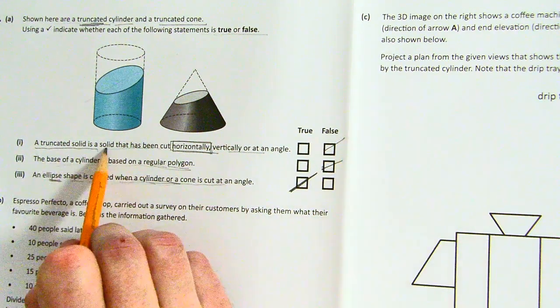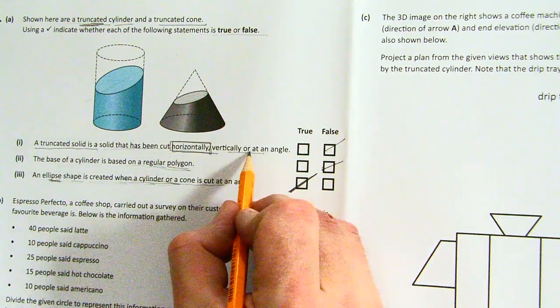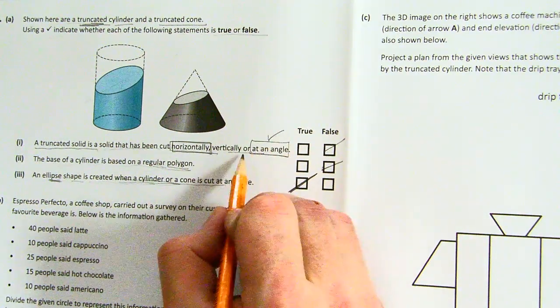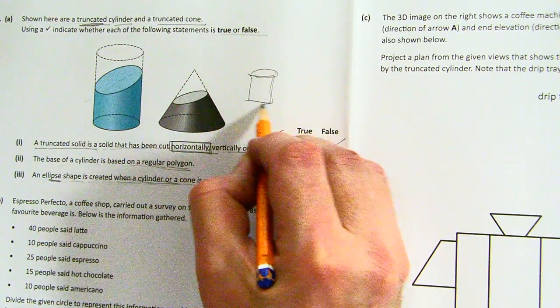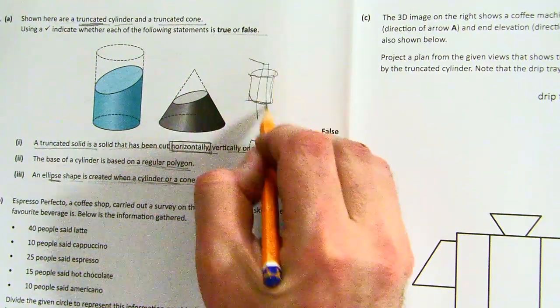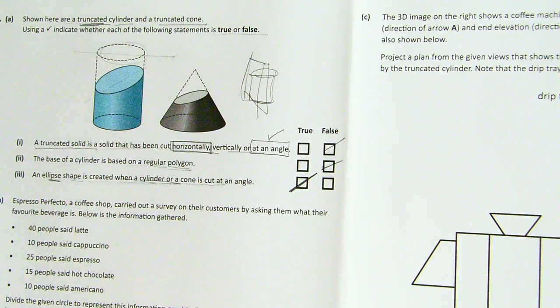Now, the truncated solid is a solid that has been cut horizontally. Now, at an angle is fine. Vertically, it's going to give you like a rectangle shape if you cut it that way there. And if you cut it straight across the top, it's just going to give you a circle.